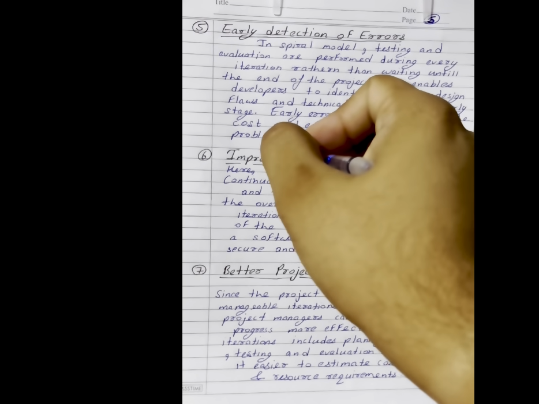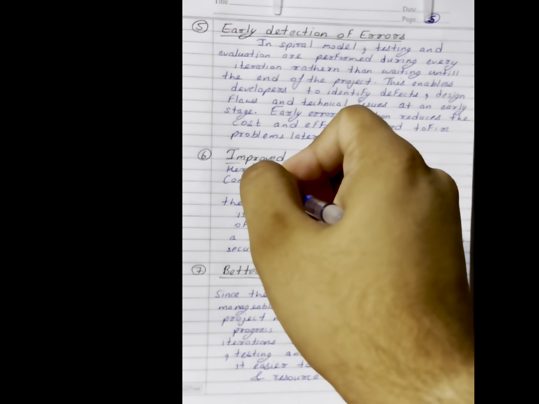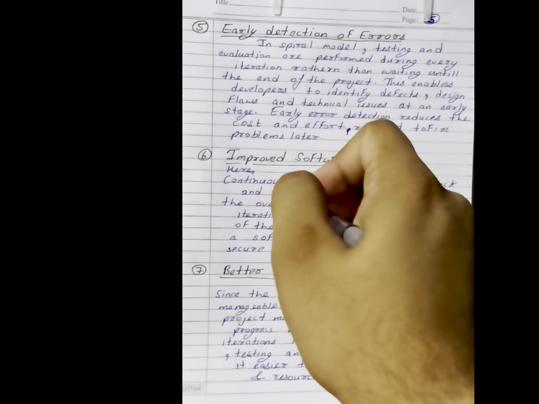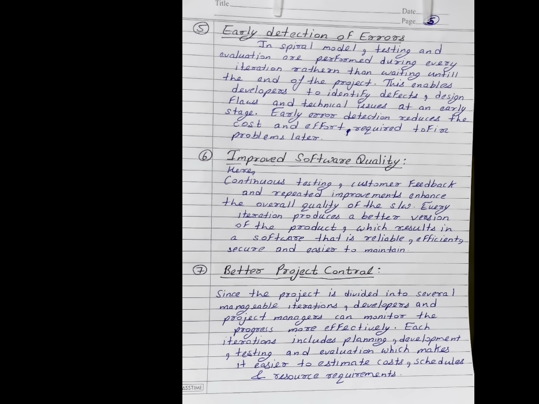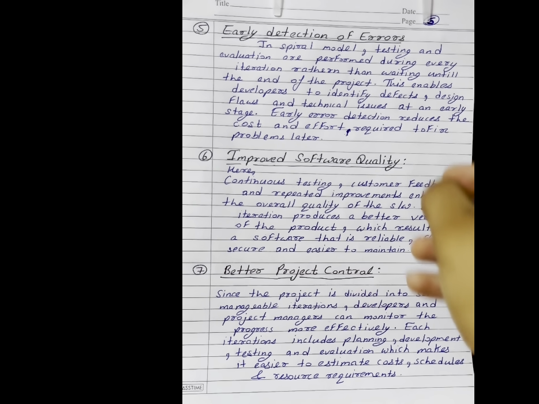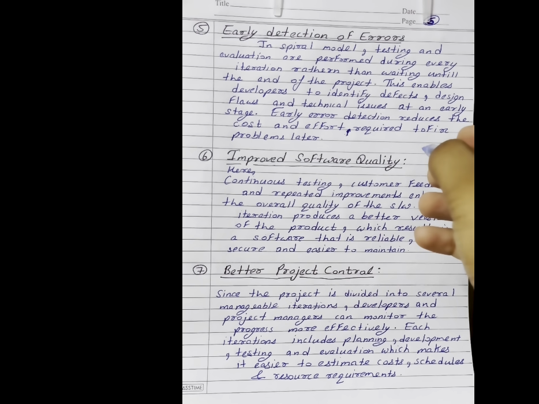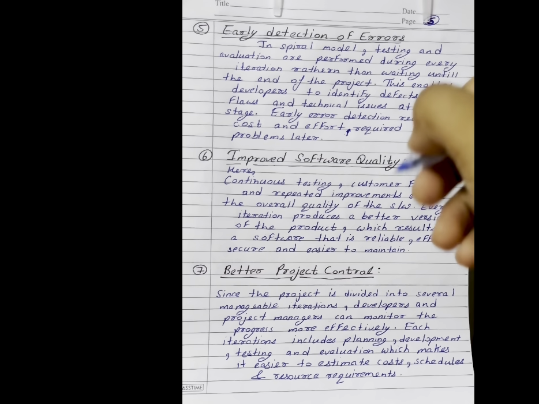Next is improved software quality. Here in the spiral model, continuous testing, customer feedback, and repeated improvements enhance the overall quality of the software. As you know, every iteration produces a better version of the product, which results in software that is reliable, efficient, secure, and easier to maintain. You can make all these points in your own language.